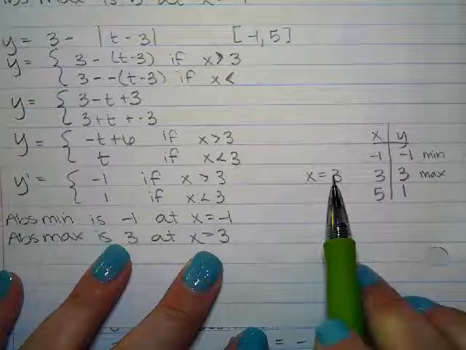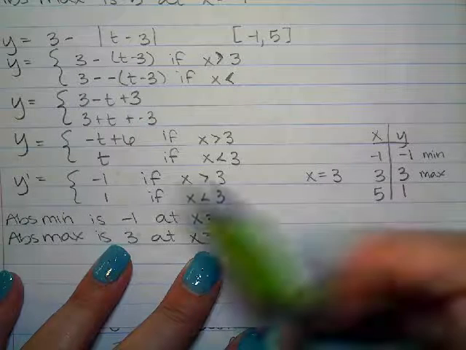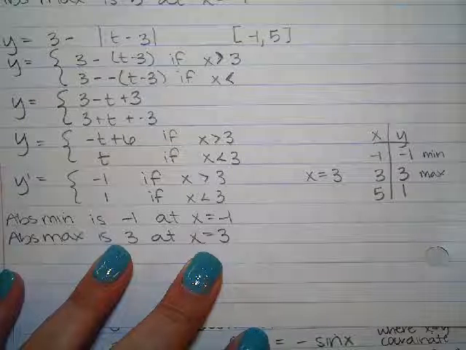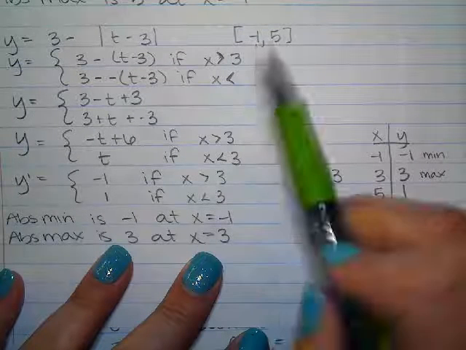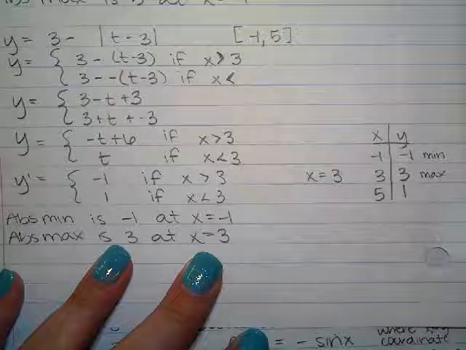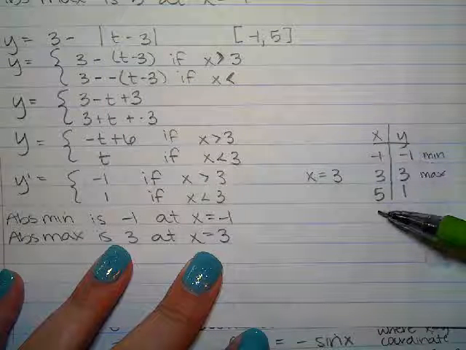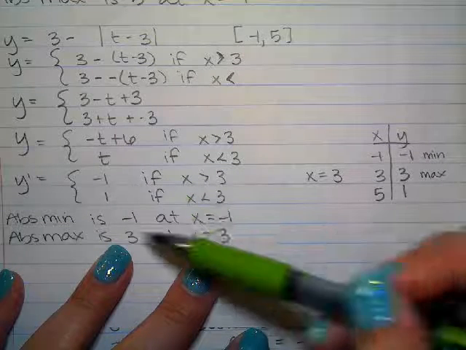X equals 3 because that is where that's an endpoint, because you're switching from one piece to another piece. So it's an endpoint. And then the -1 and the 5 because those are the endpoints of the intervals. And so I use the -1 and the 5 for that reason. So the 3 had to have been an endpoint.